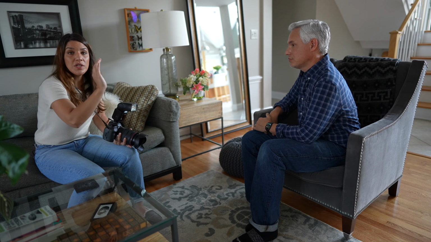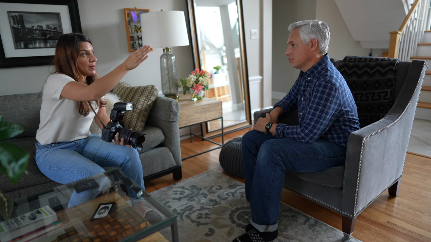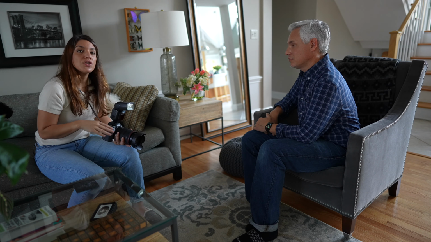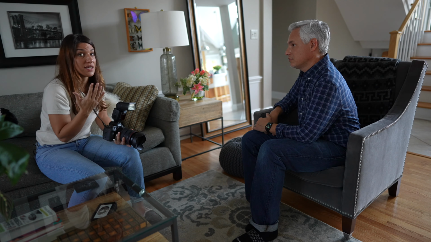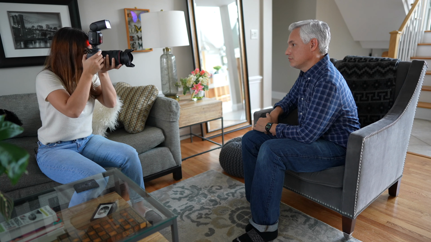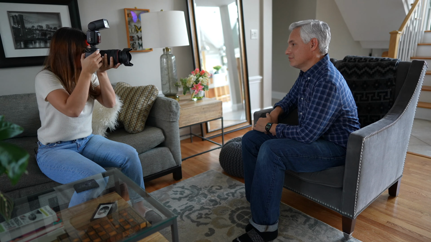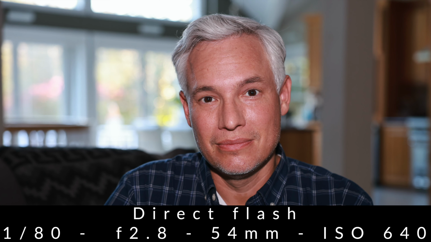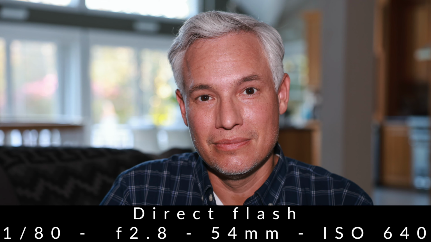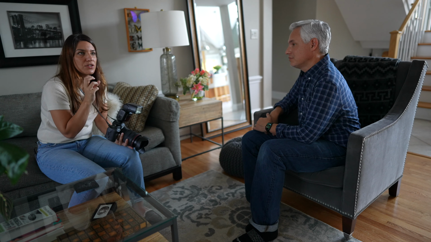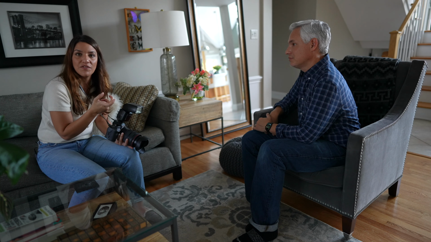You look beautiful. Thanks. So Tony's pretty heavily backlit and there's some rim lighting around his face and his hair. So I'm going to try direct flash just to show you how that will fill the light in on his face. Let's try. And that looks pretty good, but the light is pretty harsh.